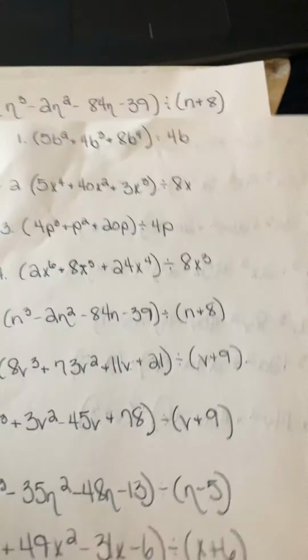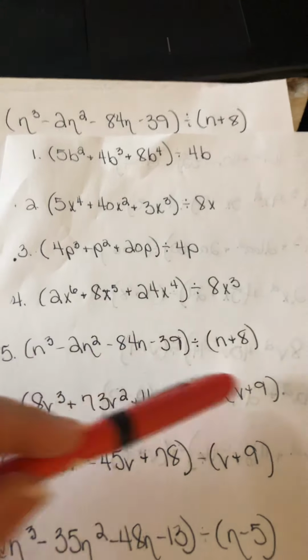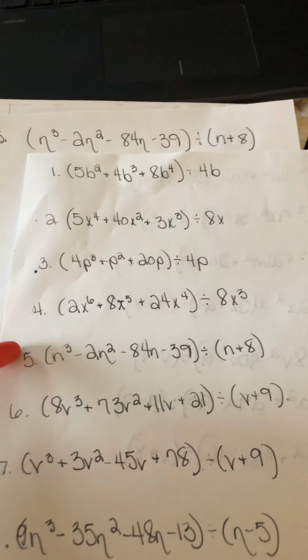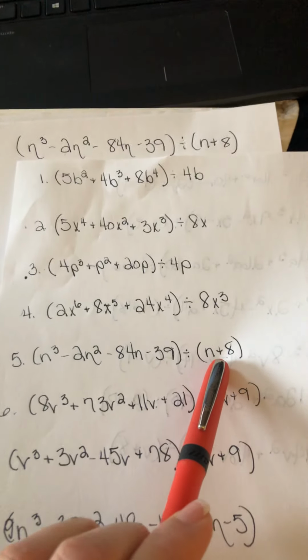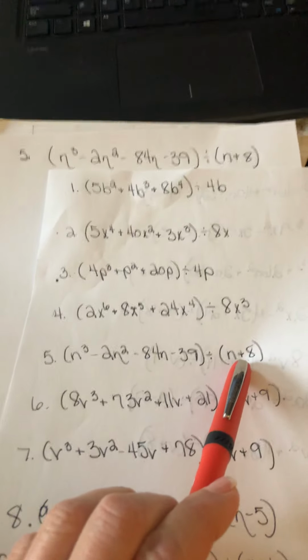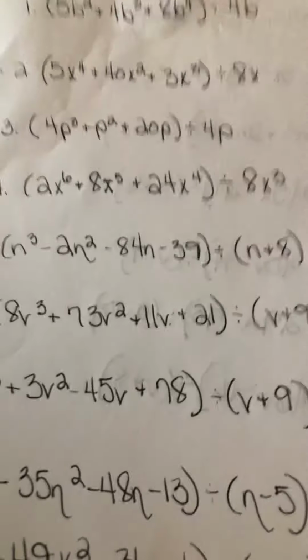Okay, so back to our worksheet. Now we're going to move down to number 5. Number 5 is the first one in which we are actually going to divide a polynomial by a binomial, and yes, we're going to have to use good old synthetic division. So we're going to get back to where we were yesterday.